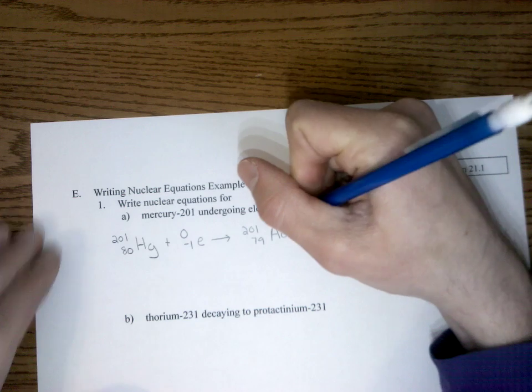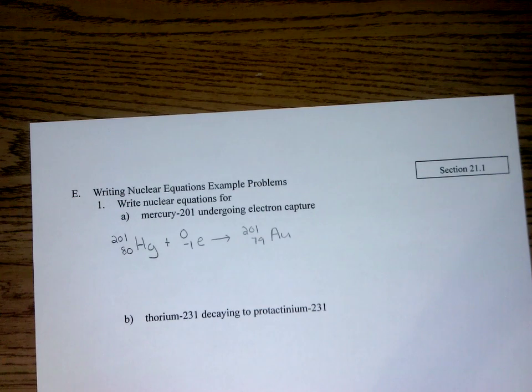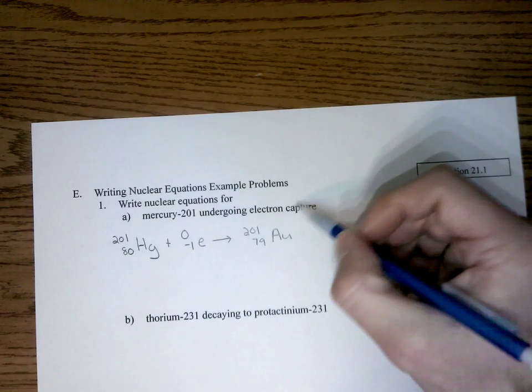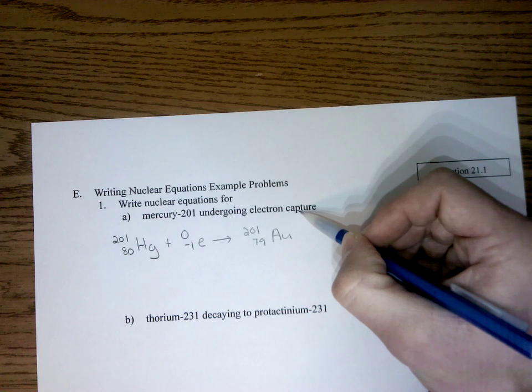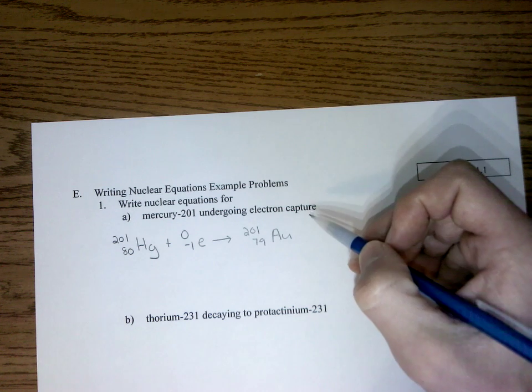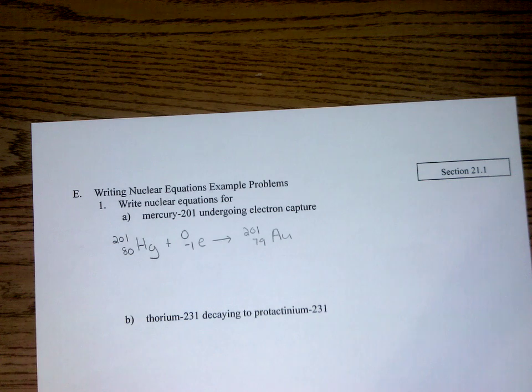Now, some of you may be wondering, okay, well, isn't electron capture the same thing as positron emission, where we reduce the number of protons and we don't add any atomic mass? Well, mathematically, yes, but think about this. The radiation for electron capture is going into the nucleus, whereas positron emission is being emitted out of the nucleus.